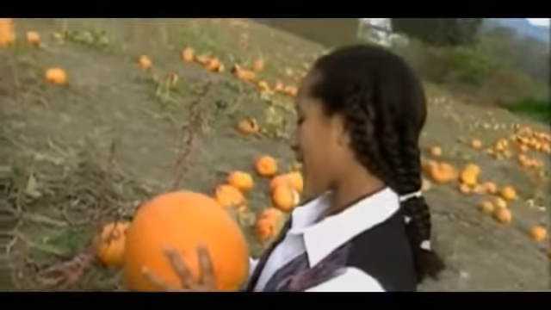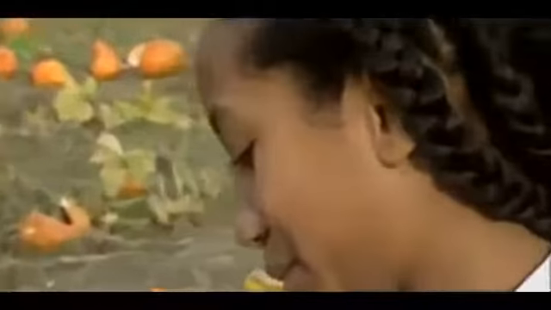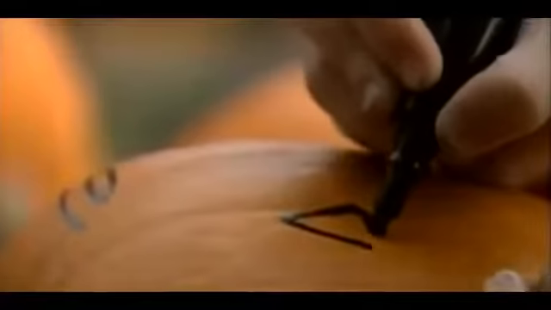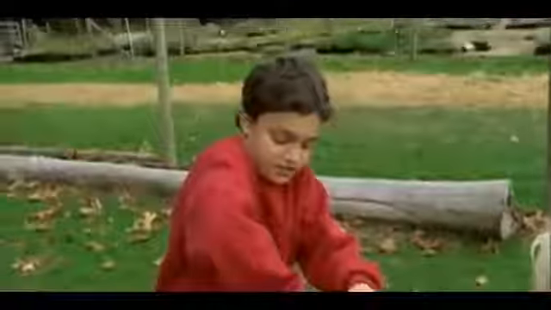I'm gonna make like a little happy face out of it. I guess I'm gonna make a funny face with only 3 teeth. Fall's the best season. You can carve pumpkins and go trick-or-treating and get a lot of free candy.